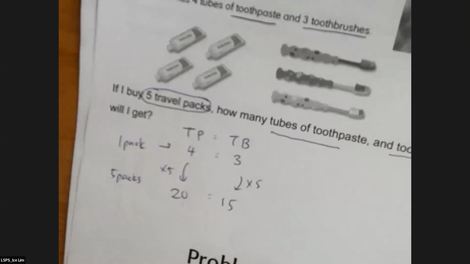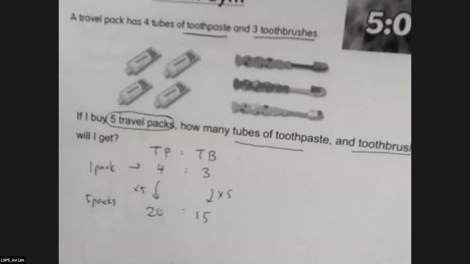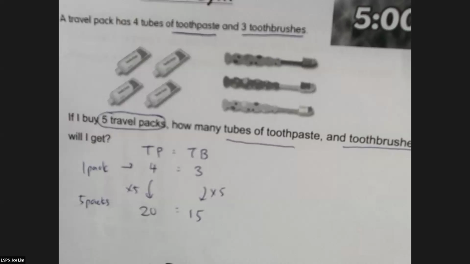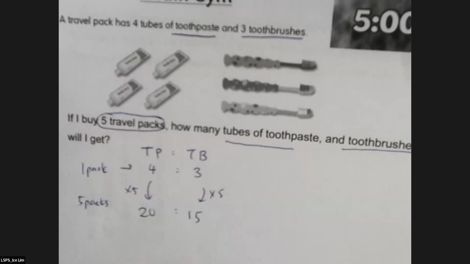Let's see. You get this? Yes? Okay. You didn't do the ratio. Some of you may not feel like you needed to do the ratio because it was quite an easy question. But I encourage you to do the ratio because it's a presentation of answers. It shows the relation between the items.